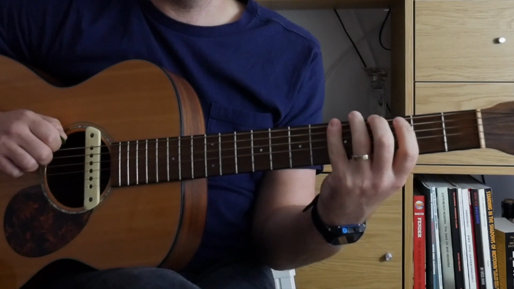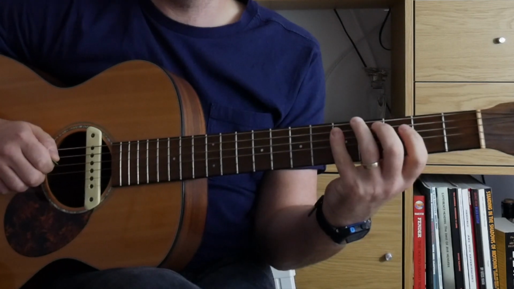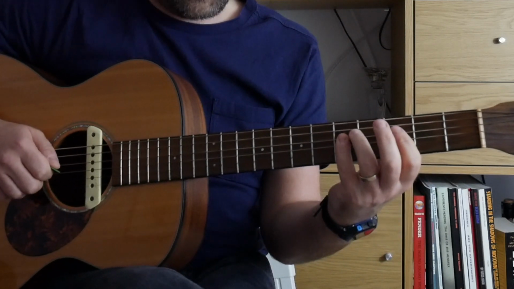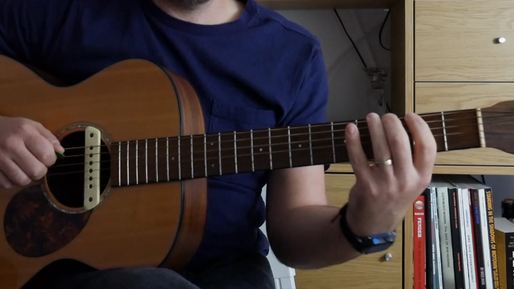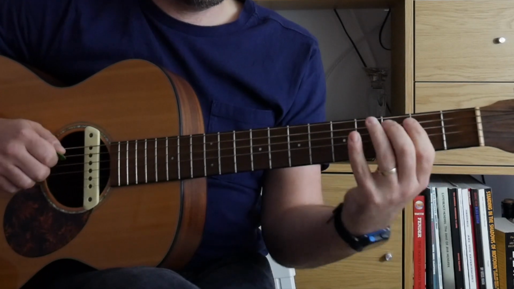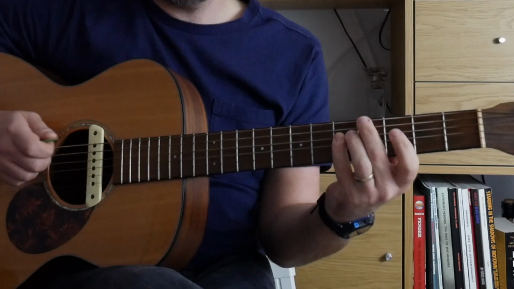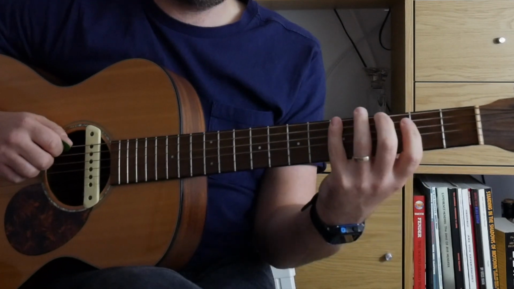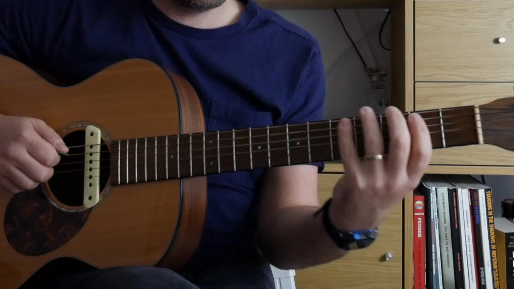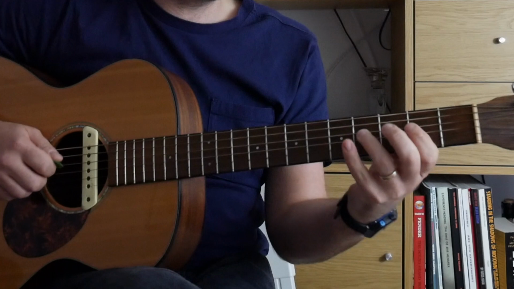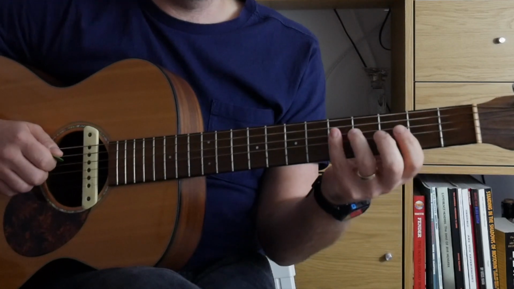So we've gone 3, 5 on the low E, 2, 3, 5 on the A. On the D we're going to play 2, 4, 5. So it's fret 3, fret 5 on the E, 2, 3, 5 on the A, 2, 4, 5 on the D. Fingering's really important for me here. 2nd finger, 4th finger for the 3 and 5. 1st, 2nd, 4th for the 2, 3, 5. And then for the 2, 4, 5, I want you to use 1st, 3rd, 4th.